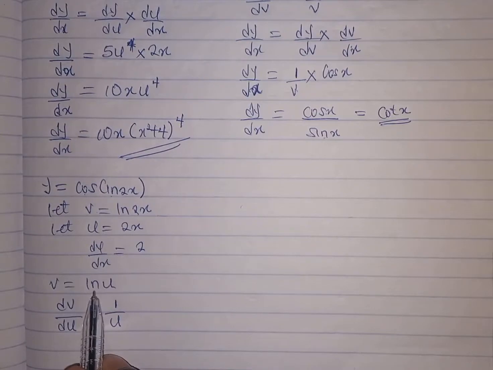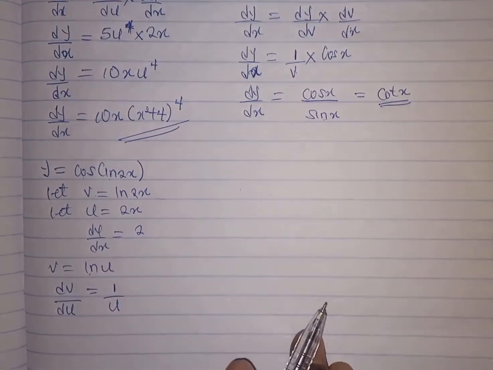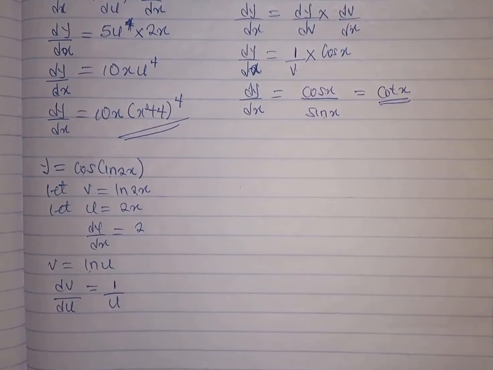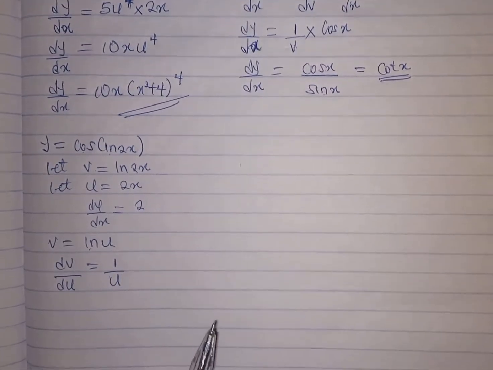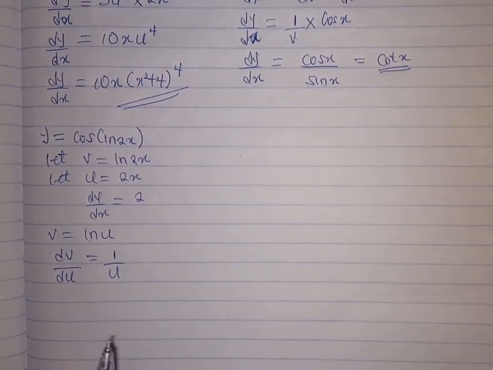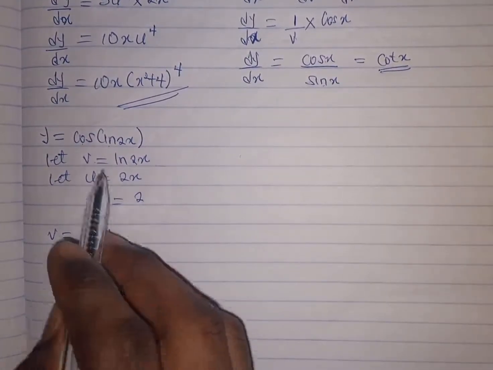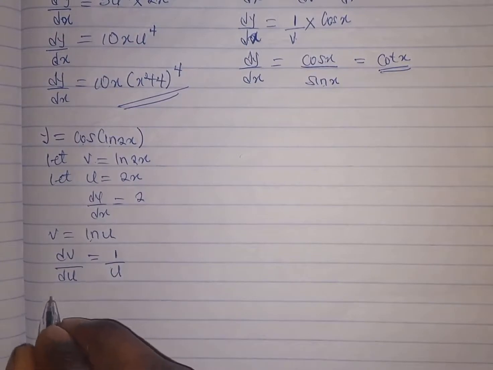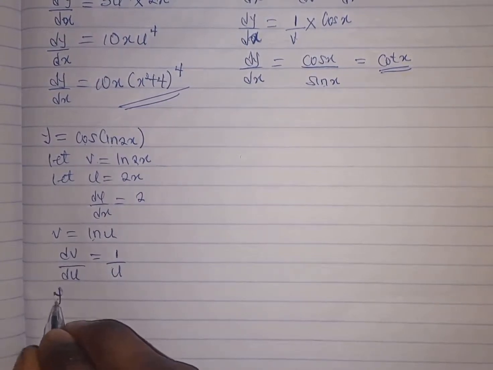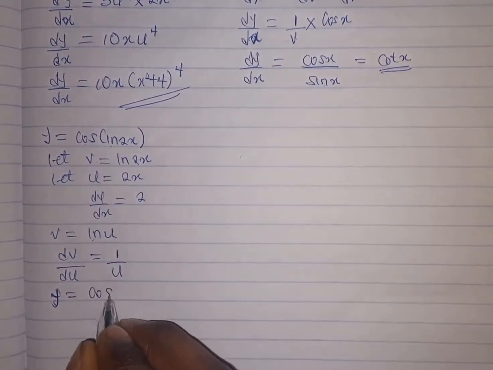That is when you differentiate ln u, you have 1 over u.